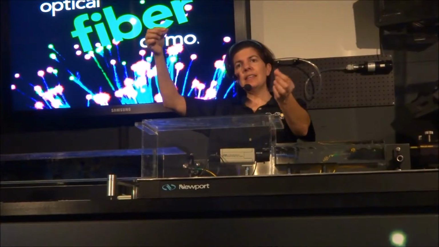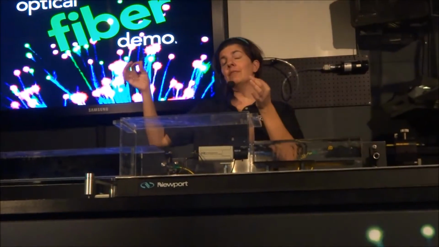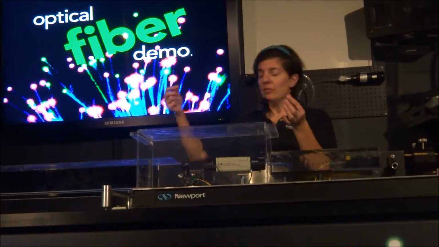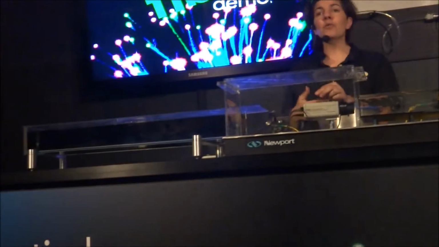Well, this is a sample of optical fiber. It's a thin thread of glass, barely thicker than a human hair, through which we can communicate information like our telephone calls, our internet signals, and even our cable TV service. Now we send this information in the form of light.